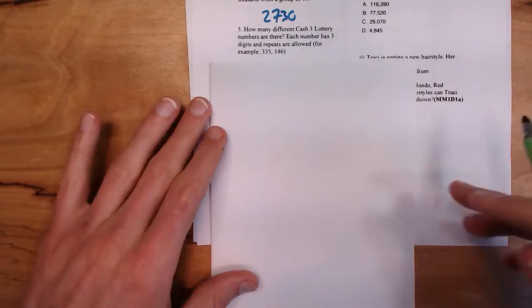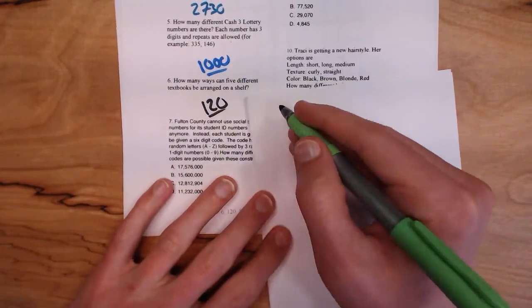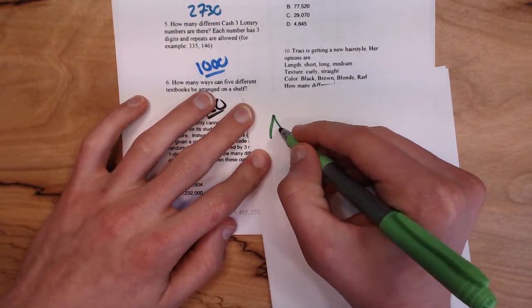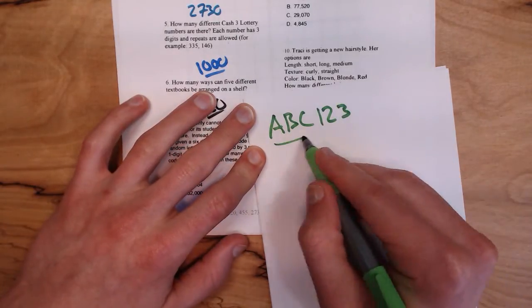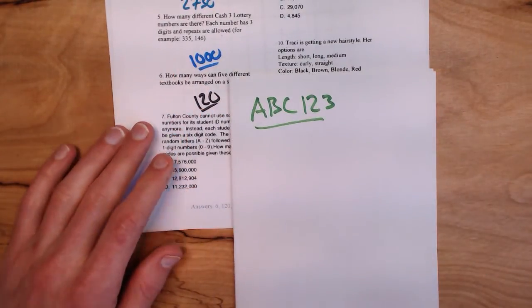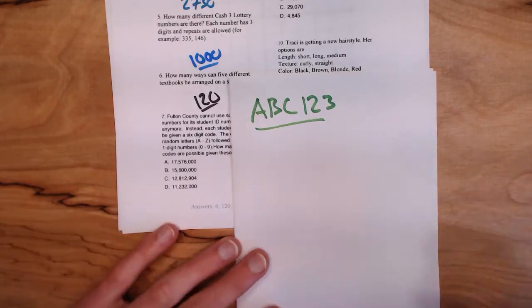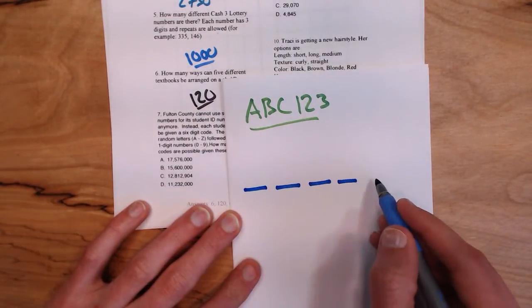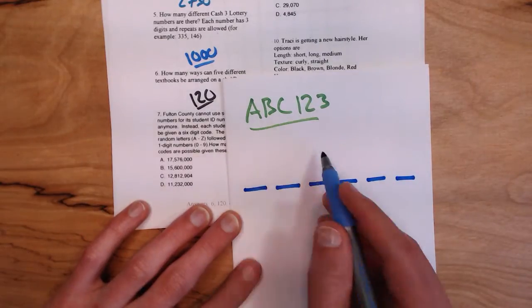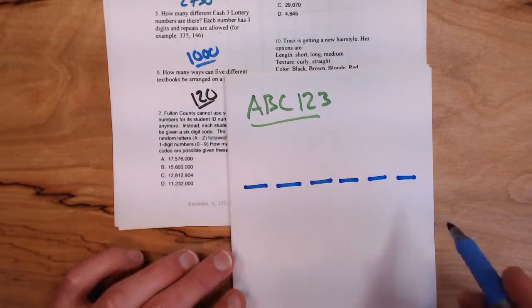So let's think of an example code here. An example code might be ABC123. So here's an example code. And they want to know how many codes are there. So just like before, we'll make a space for each part of the code. There's 6 things here, 6 elements, so we'll make 6 spaces.